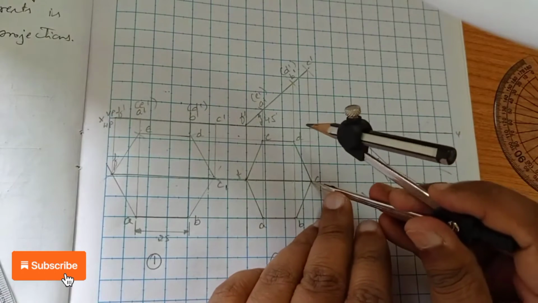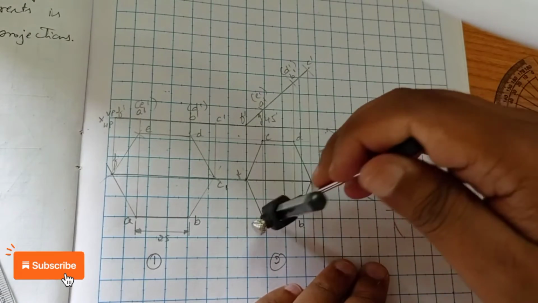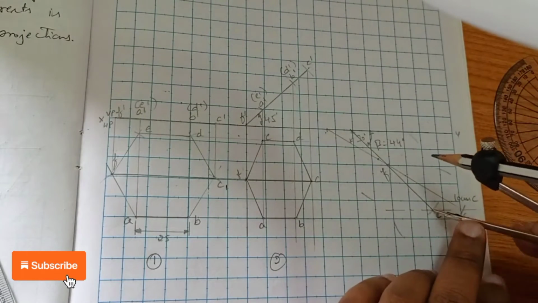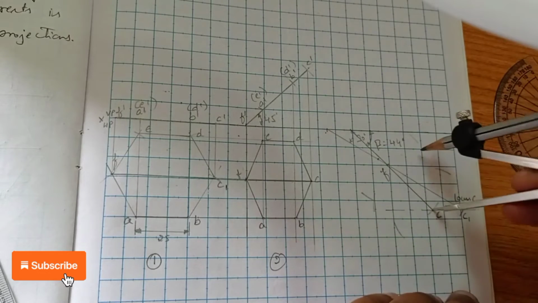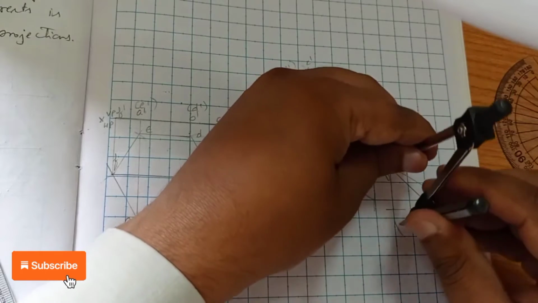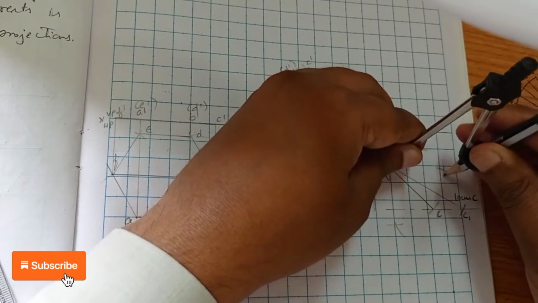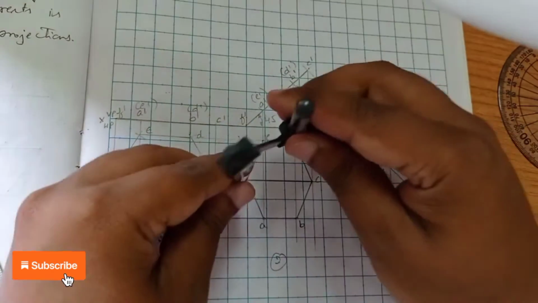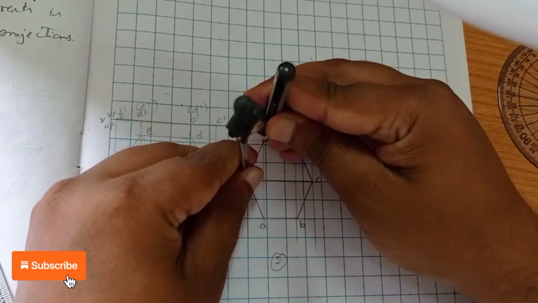So this FD, FB is exactly equal to FE and FA. That means by measuring one length we can cut the four arcs, this arc and this arc. Now this arc is not cutting, so this is FE.